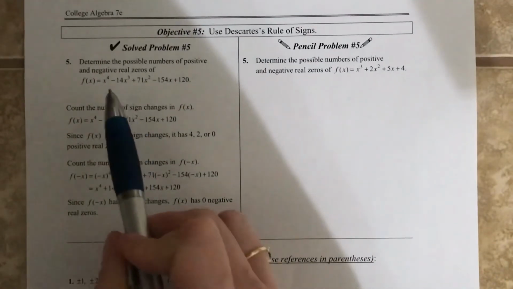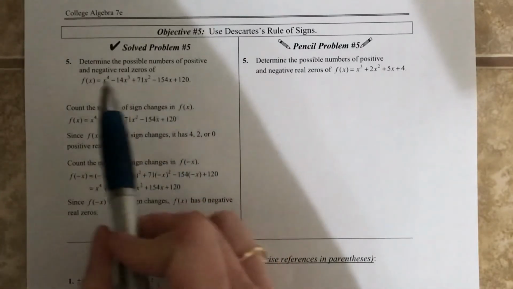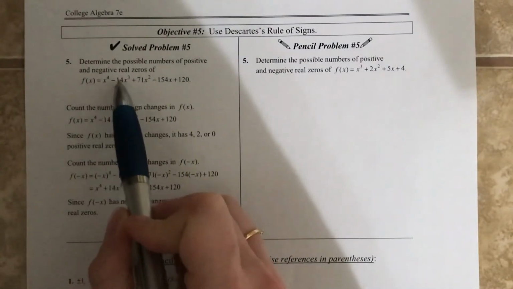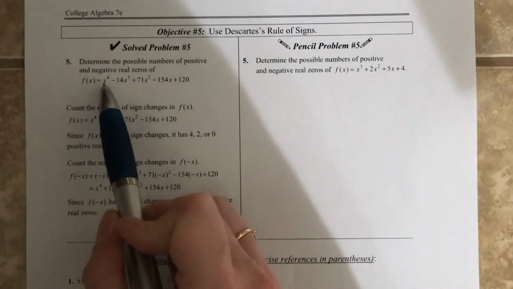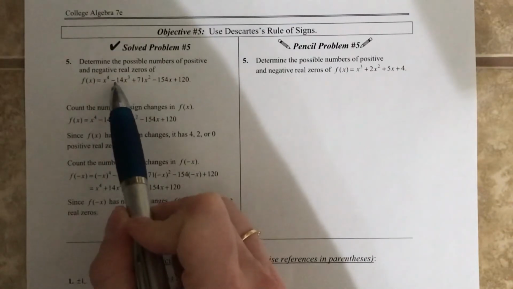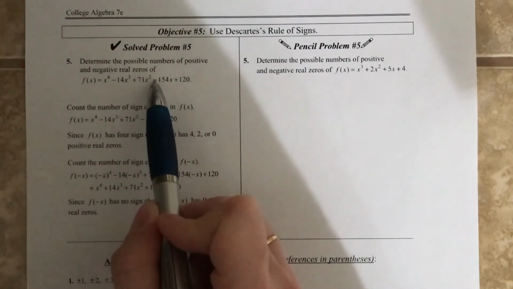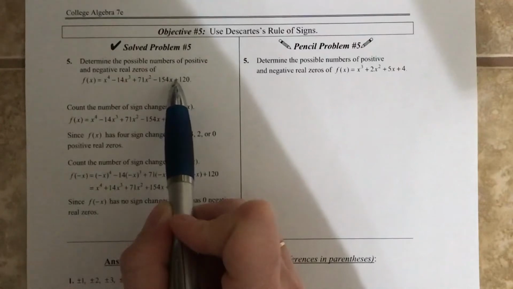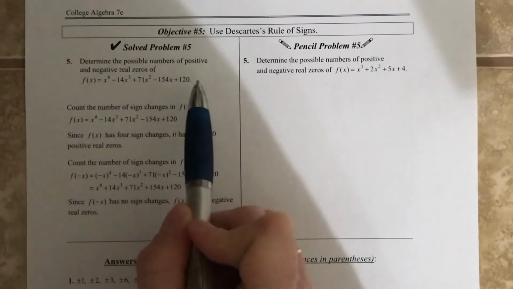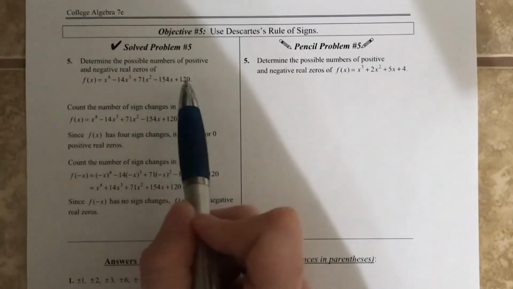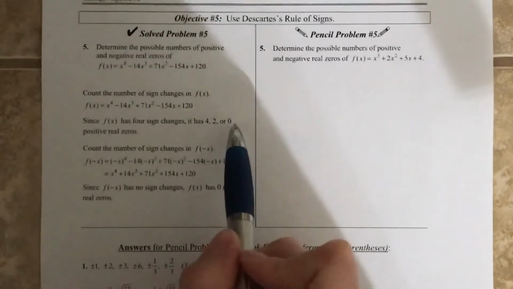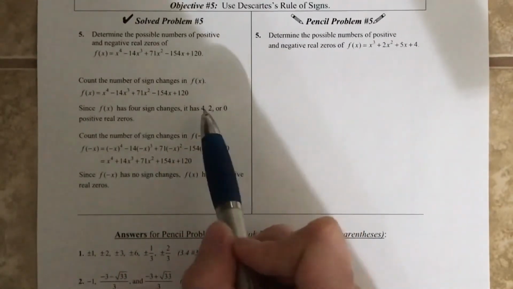Okay, so here, let's look at the sign changes. So here's the first sign change, because this is positive x to the 4th, and then now it's negative 14x cubed. So that's one sign change, second sign change, third sign change, fourth sign change. So f of x has 4 sign changes. So that means it either has 4, 2, or 0 positive real zeros.